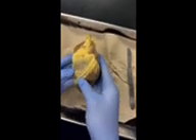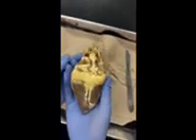This is the sheep's heart that we needed to dissect to figure out the pathway of deoxygenated and oxygenated blood. This is the front or anterior part of the heart. This is the back or posterior part of the heart.